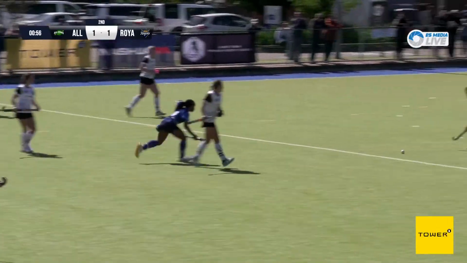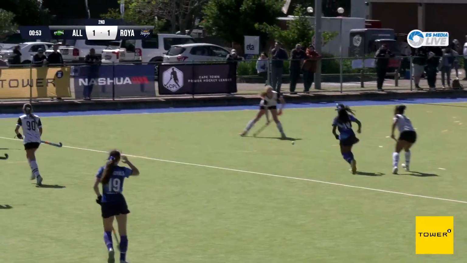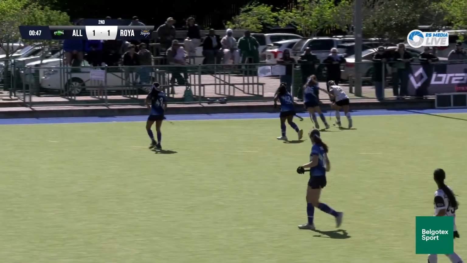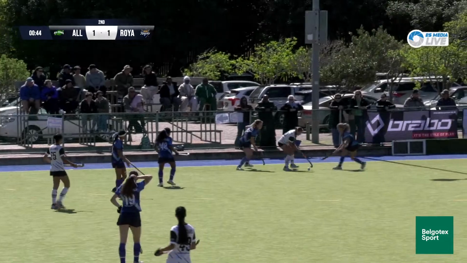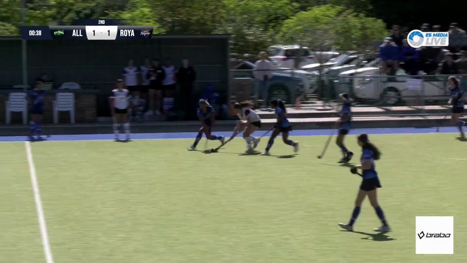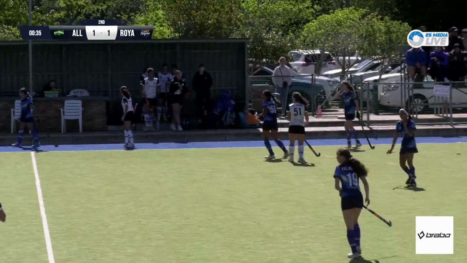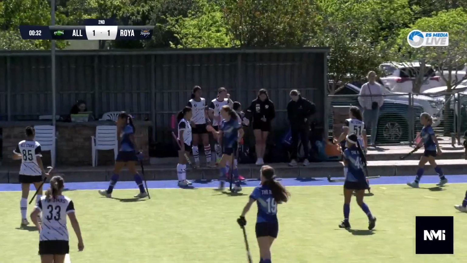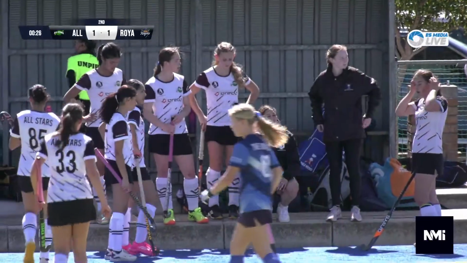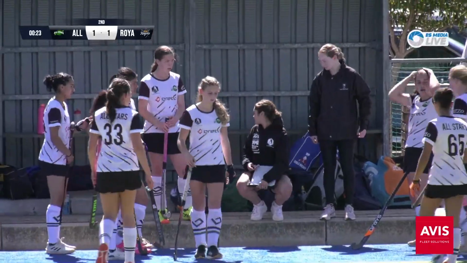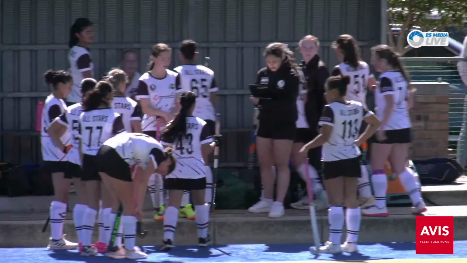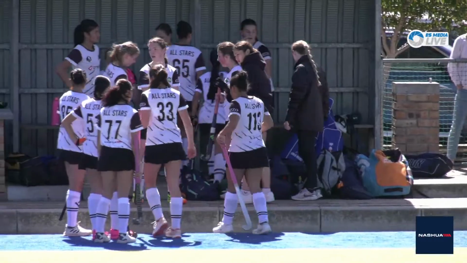Plenty of turnovers from both sides now as teams just cough up possession, especially on the counter, or trying to make rash decisions on trying to find a connection. So it looks like our clock on the screen is a little bit slow. So it's a half-time break here at the Western Province Cricket Club B pitch, and it's the All Stars 1, Royals 1.